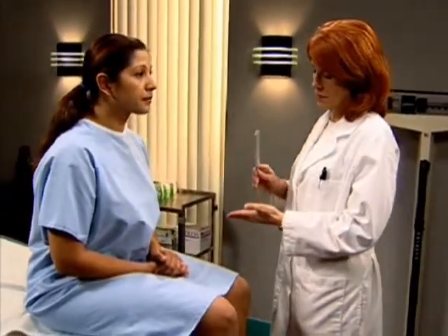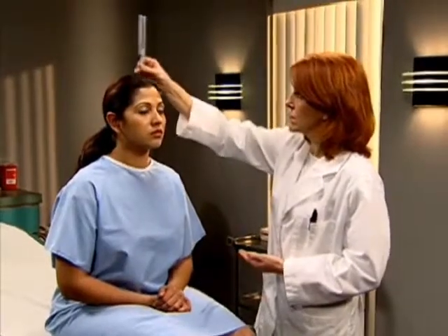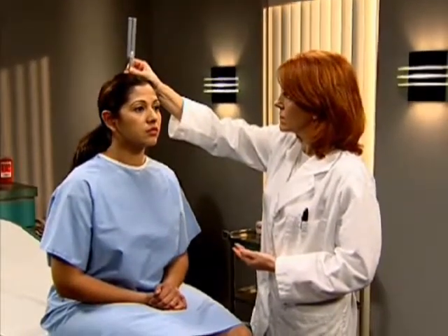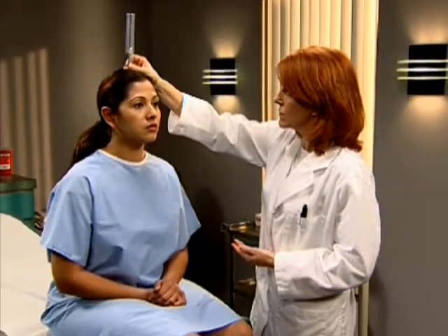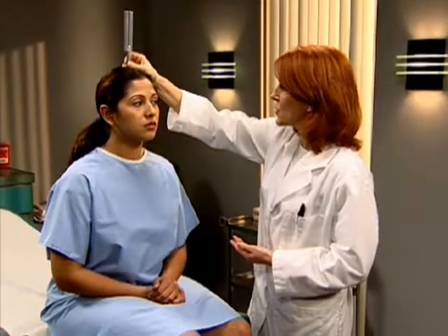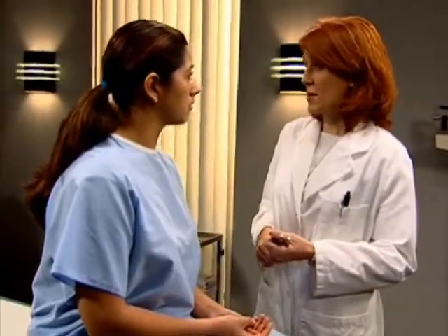To begin, tap or stroke the tines of a tuning fork to set it in vibration. Then place the base of the fork on the midline of the patient's skull. Let me know if you hear. And I want you to tell me when you stop hearing the sound.